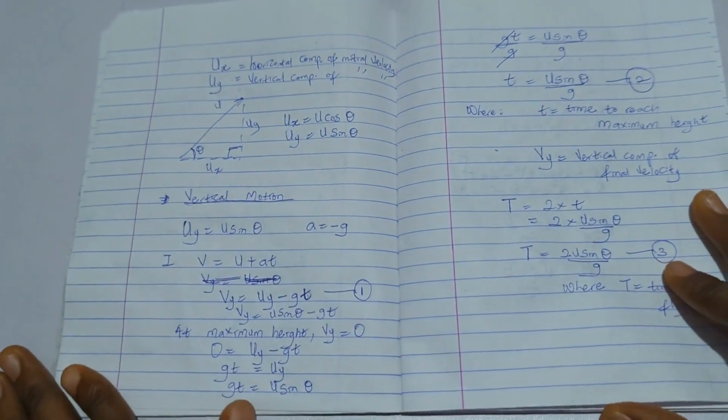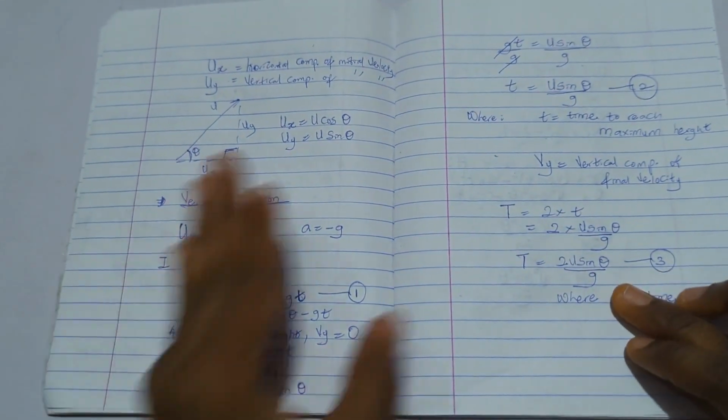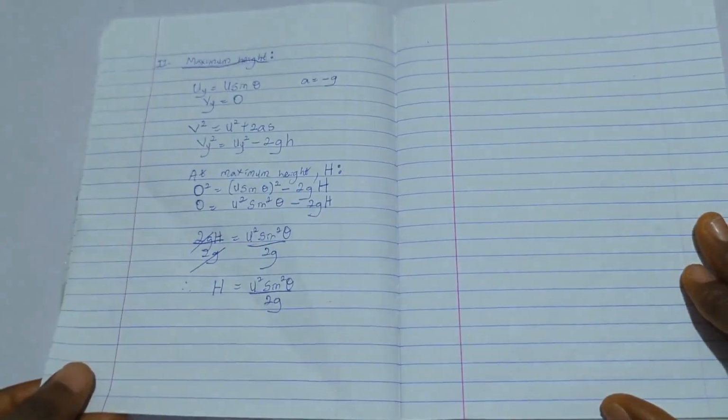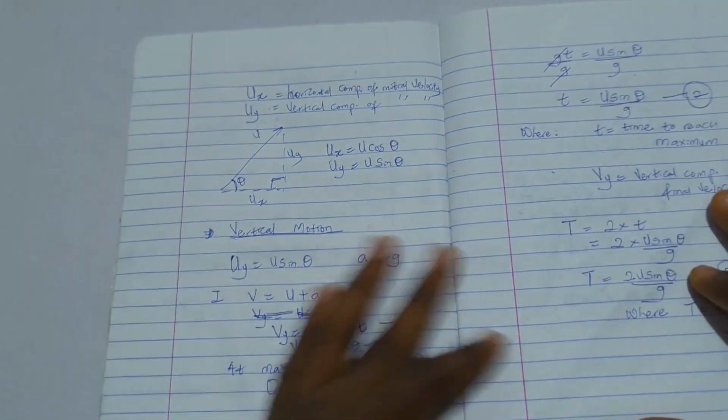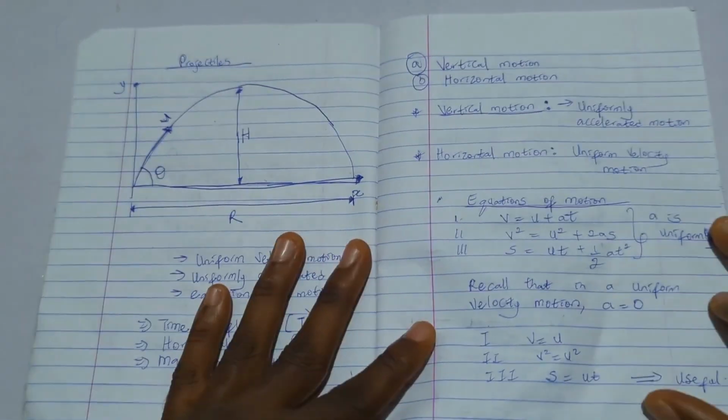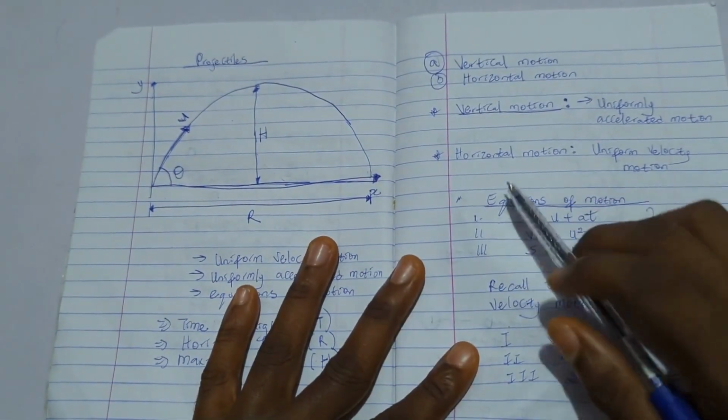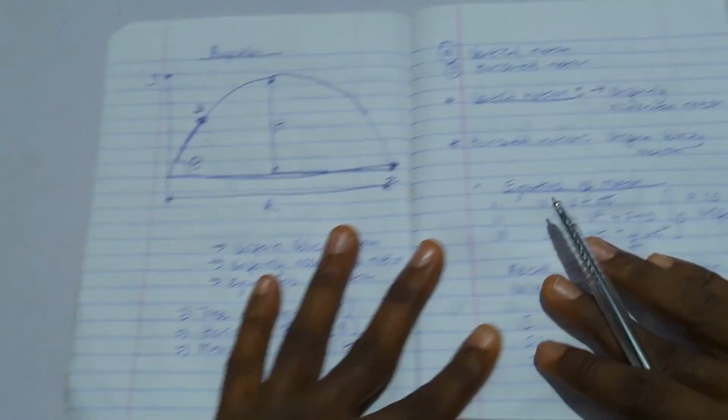So your vertical motion is so good. It gave us two things. It gave us the time of flight, and then it gave us the maximum height. So now that is where your vertical motion could do. The next thing is for us to look into the horizontal motion to give us the third thing, which is your horizontal range.